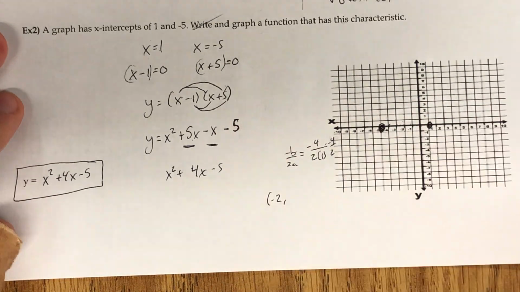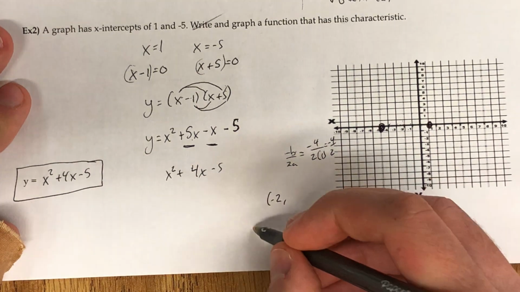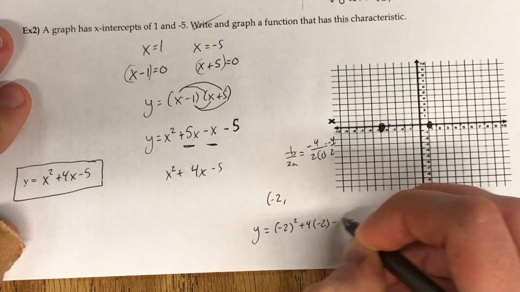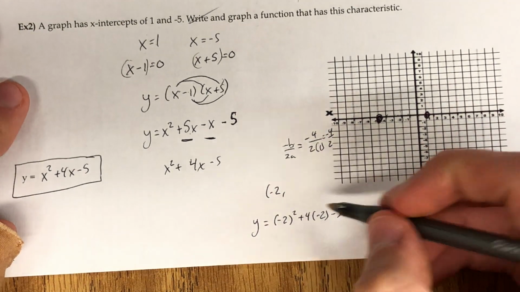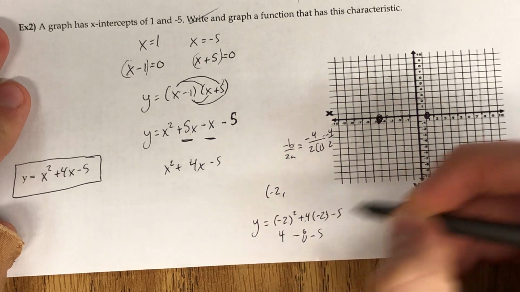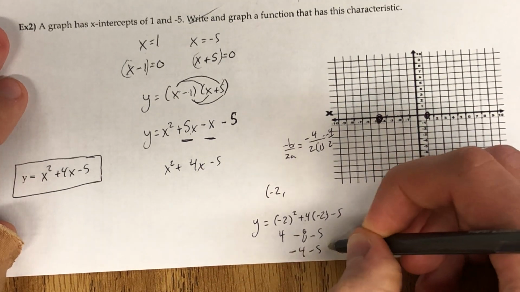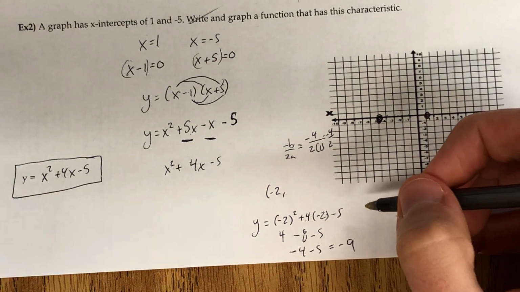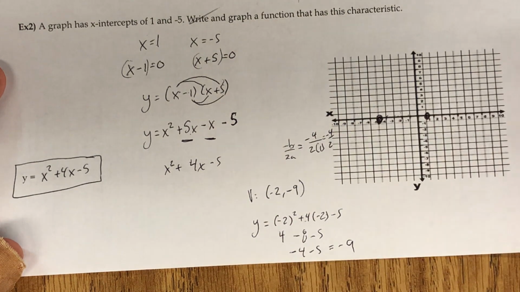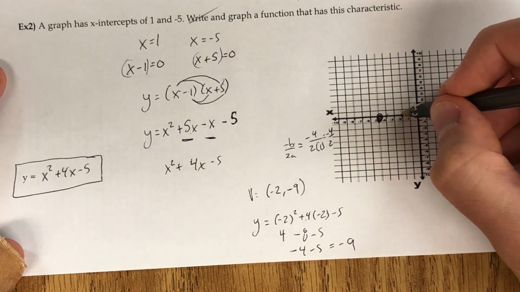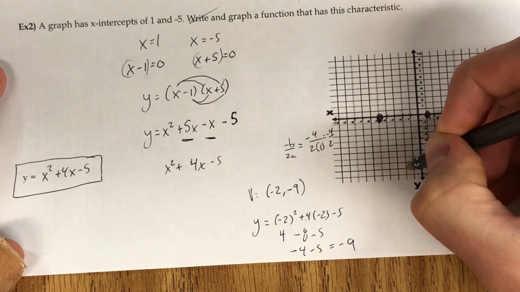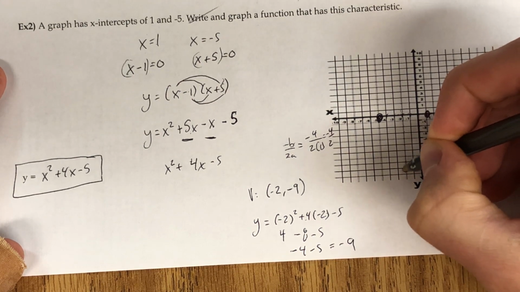Now we plug negative 2 into our equation that we found for x and get our y. So negative 2 squared, or negative 2 times negative 2, is 4. 4 times negative 2 is negative 8. 4 minus 8 is negative 4. Minus 5 is negative 9. So my point is (negative 2, negative 9). That would be my vertex. So negative 2, negative 1, 2, 3, 4, 5, 6, 7, 8, 9. Right there.